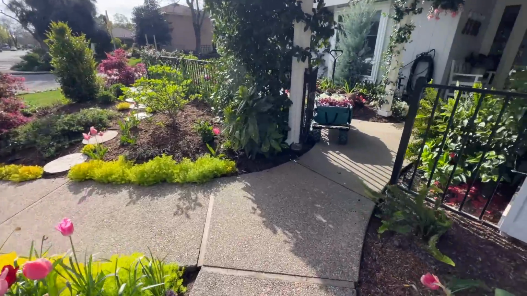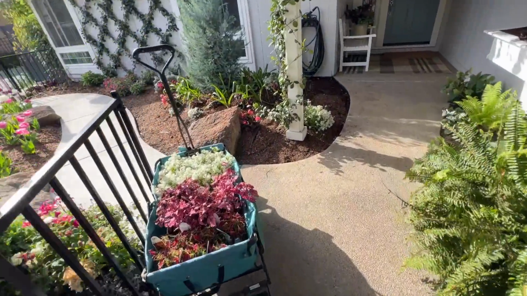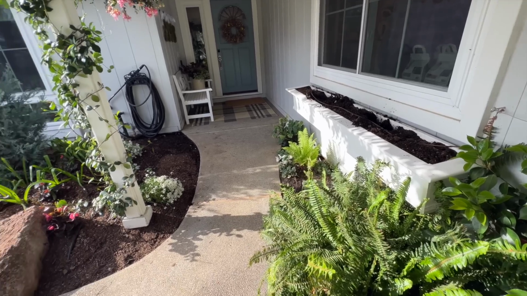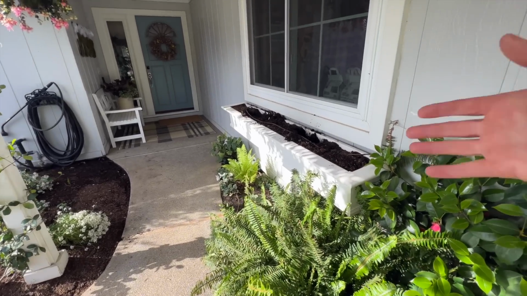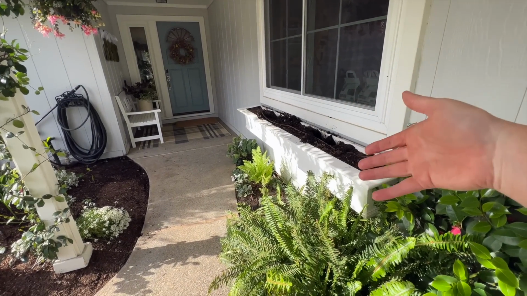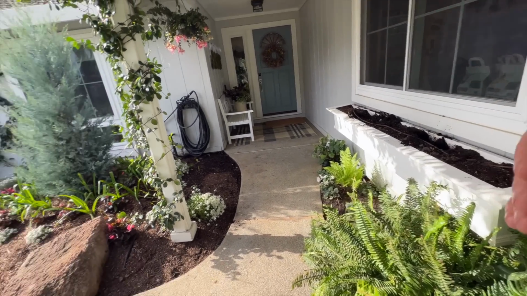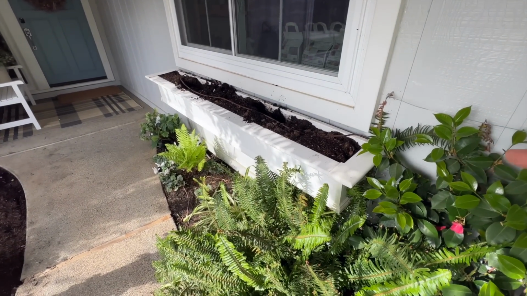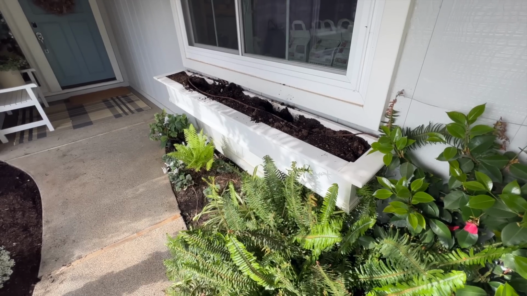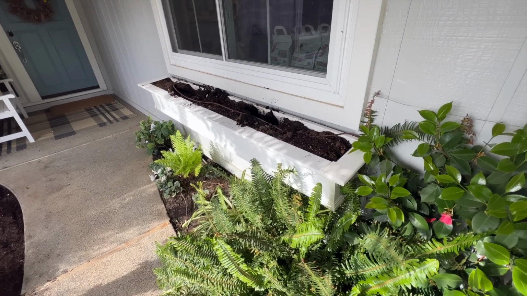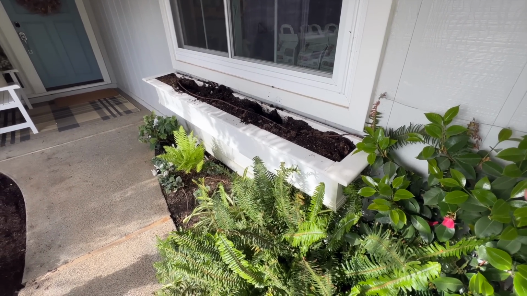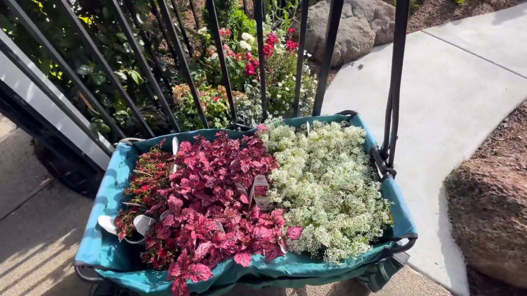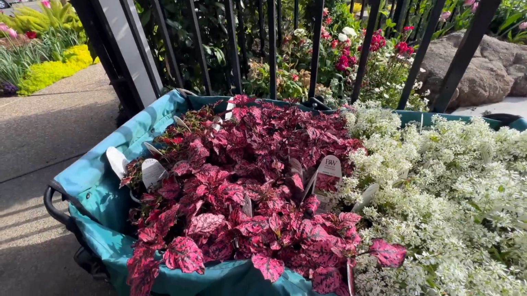Okay, back over here. I feel like I'm just gonna be running back and forth the whole time. So you can see it's starting to get some sun, right? And as the season goes on, the sun's gonna get a little bit higher in the sky, and this window box is going to get even a little bit more sun. So it's still technically part shade, 2 to 4 hours of morning sun, but it kind of varies a little bit. All right, so here is what I'm going to be planting in that window box.